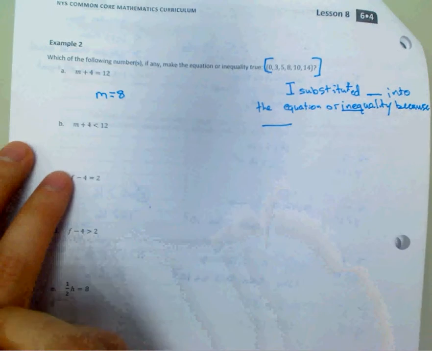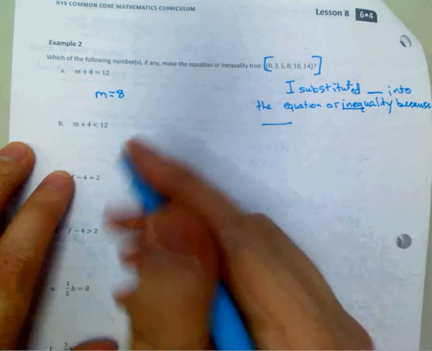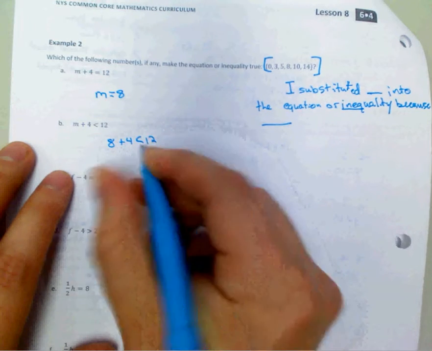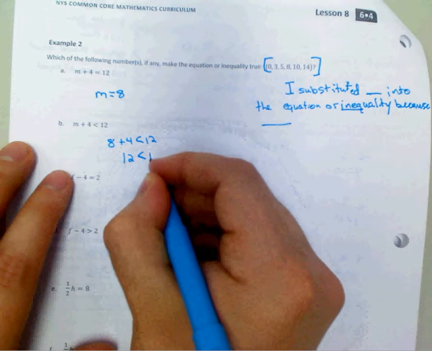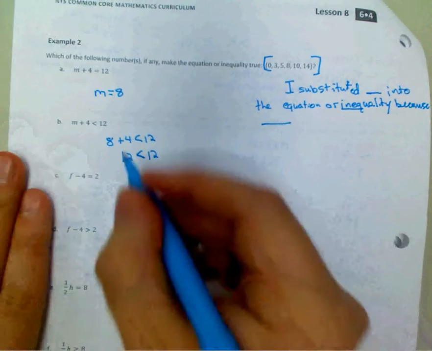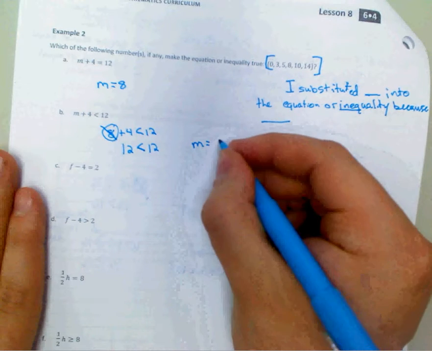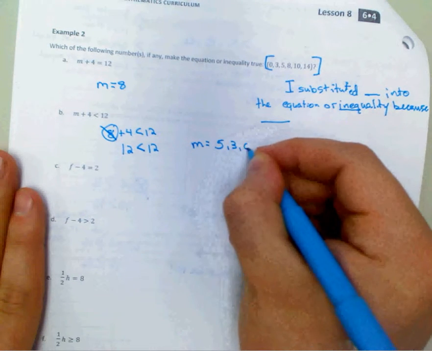Now this makes it a little bit different here. I have M plus 4 is less than 12. So if I substitute 8 in for M, 12 is equal to 12. It's not less than 12. So 8 cannot be a possible number here. But we know that any number less than 8 will work. So M could possibly be 5, 3, or 0.